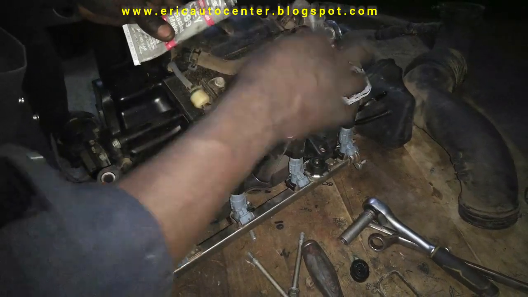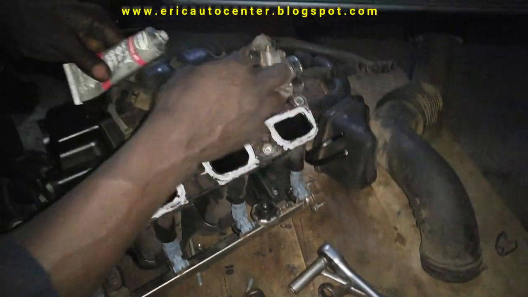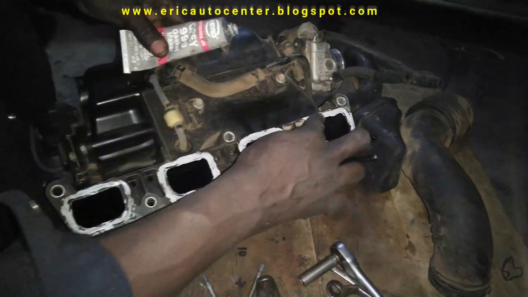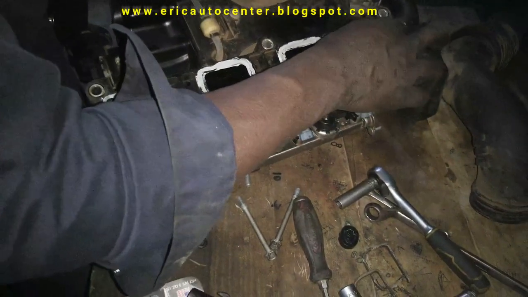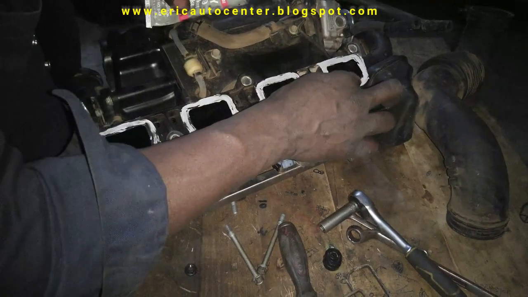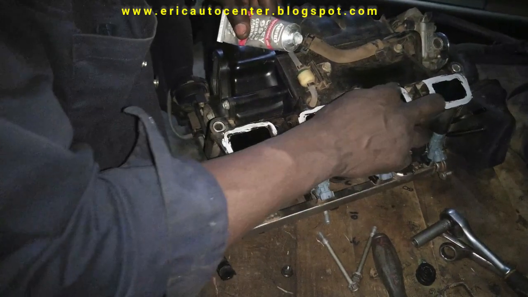So we are going to fix back the manifold and pour water in the water tank, then start it. But after starting, I will perform a parasitic draw test and see how the whole thing performs.